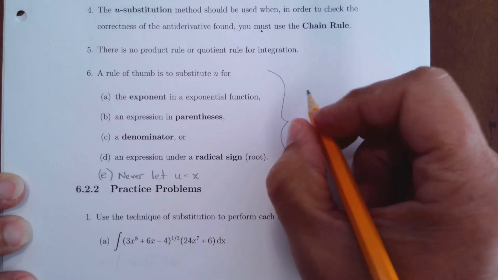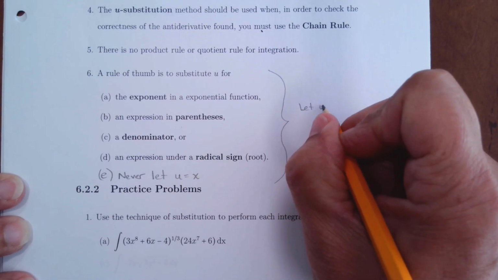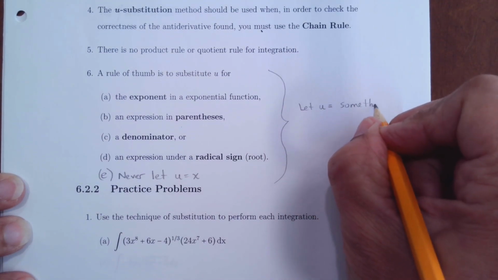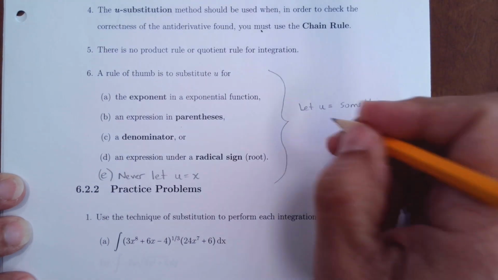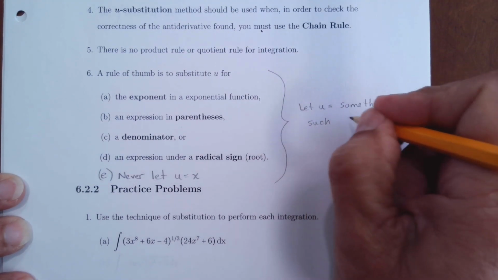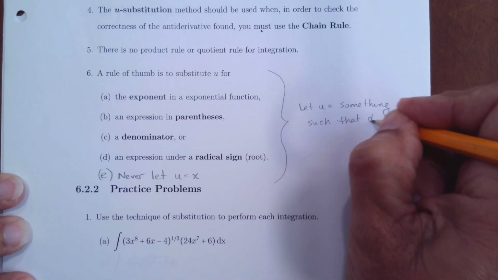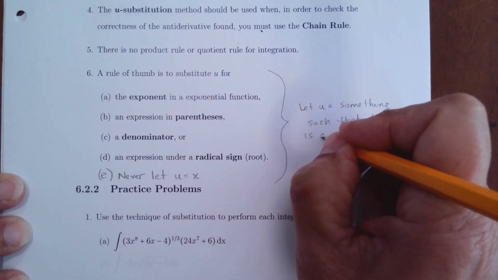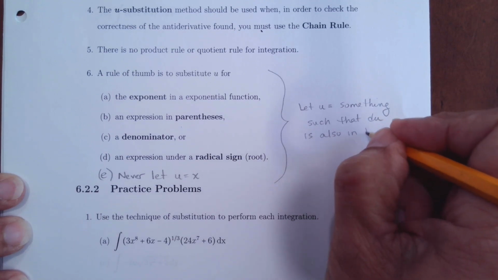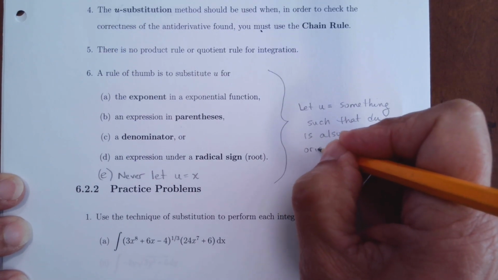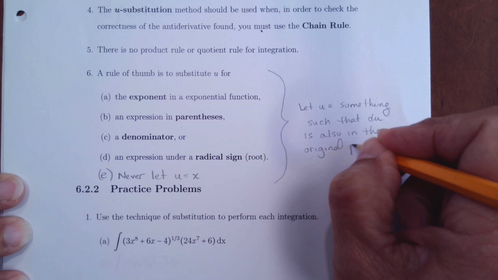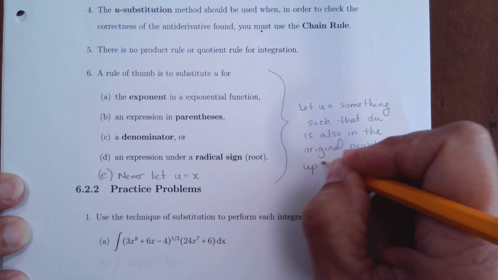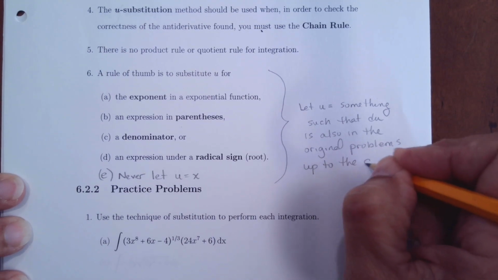So I'm going to write here, let u equal something. We'll see that in a minute. I know that's very vague, but something such that du, which is the derivative, is also in the original problem, up to the constant.